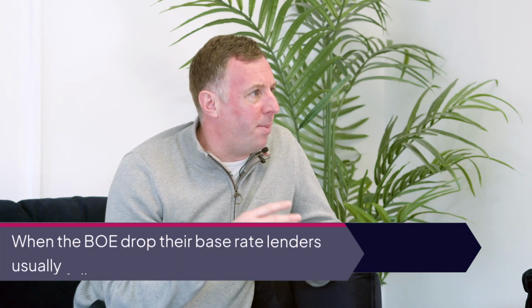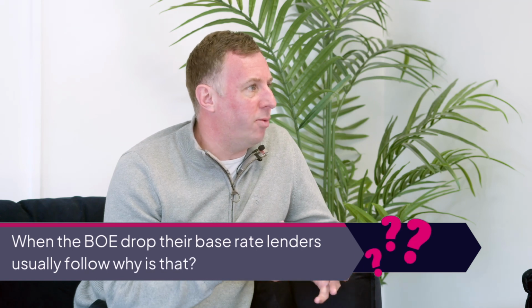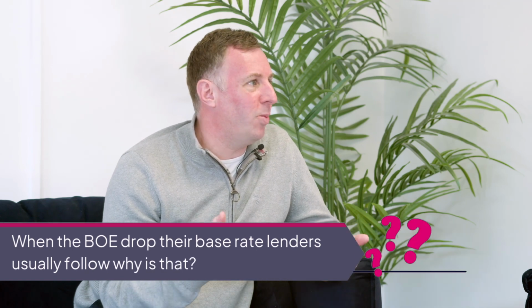Another quite common question that a lot of people will have is, when the Bank of England drop their base rates, more often than not, lenders have already changed their rates accordingly. Why is that? Yeah, so this applies mainly to fixed rates. What actually happens is lenders borrow fixed money from the money markets based on what's called swap rates. So fixed rates are in effect a kind of predictor of what the markets and the lenders think base rate is going to do in the future.